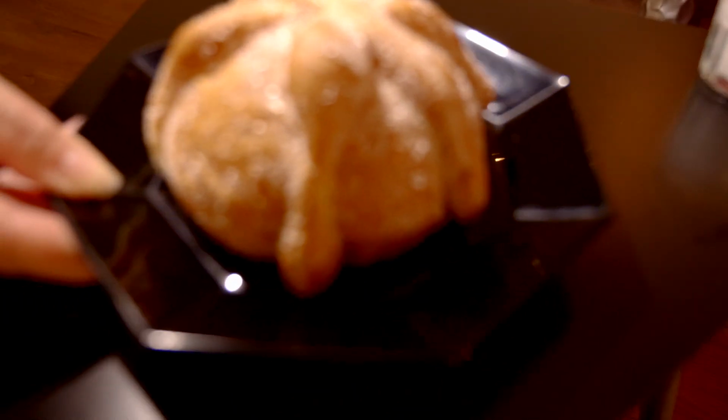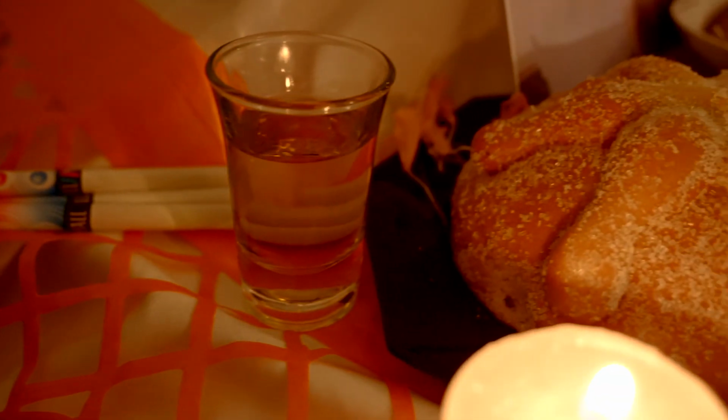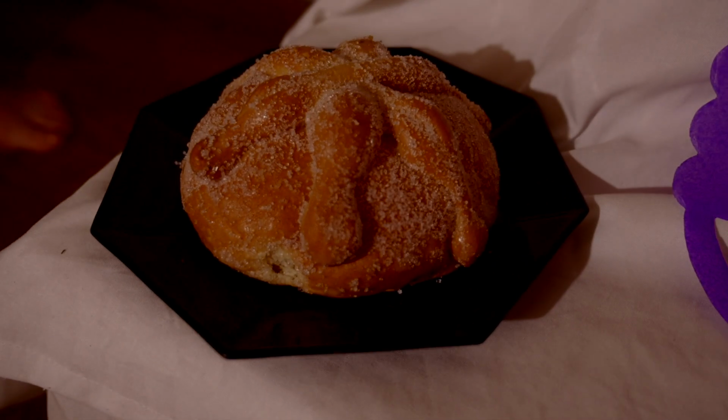A very important aspect is pan de muerto. And this is a bread, the bread of the dead. And it's a sweet bread, and it's got sort of like bones and skulls carved into the top. Sugary, sweet, and you're gonna put this out for the spirits to come enjoy some amazing bread of the dead.